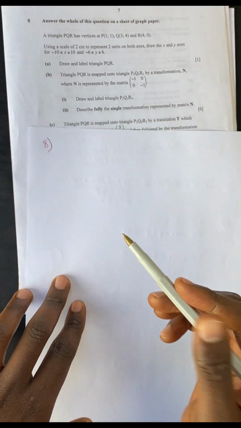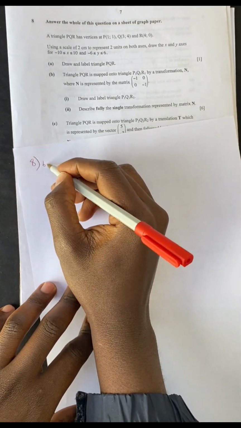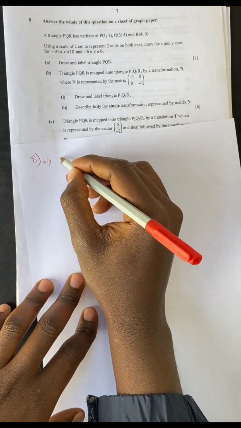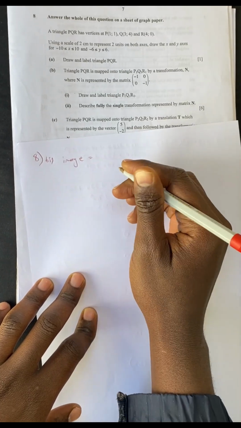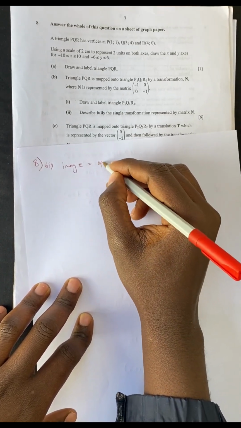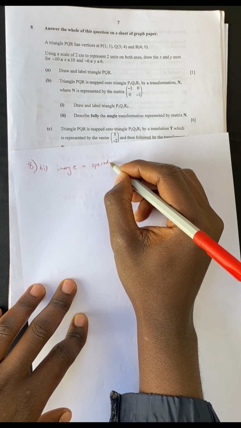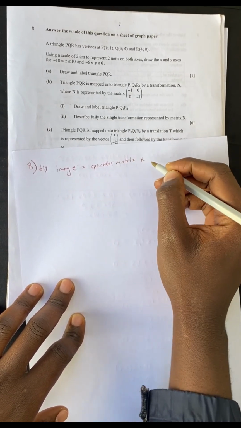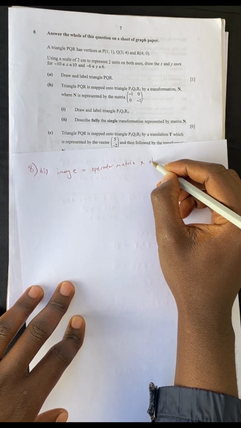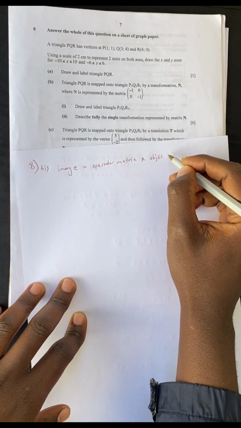So we use the formula which says that the image is equal to the operator matrix multiplied by the object. This is the formula that we use.